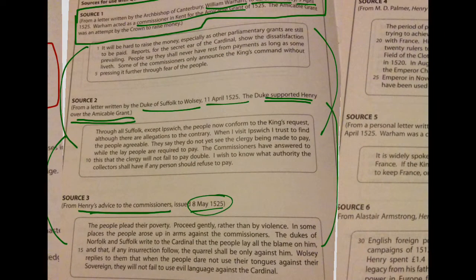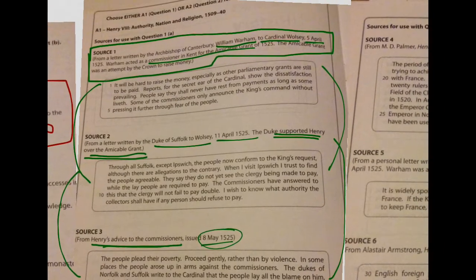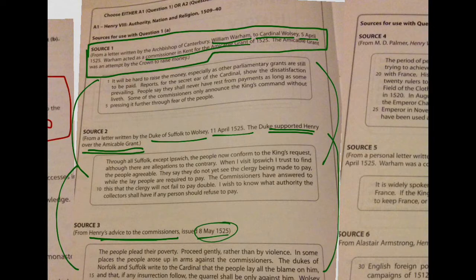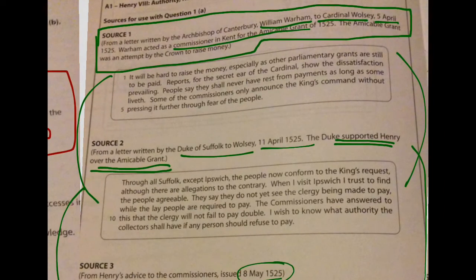Now, whenever you're analysing sources, you must never analyse the sources solely in terms of their content. If you just do it solely in terms of the caption, you've got to be thinking about what they are saying at the same time. So straight away I'm drawn to that first phrase. It will be hard to raise the money. This is coming from someone who is a commissioner, so I'd be linking those 2 points, to perhaps think about why he's mentioning that.